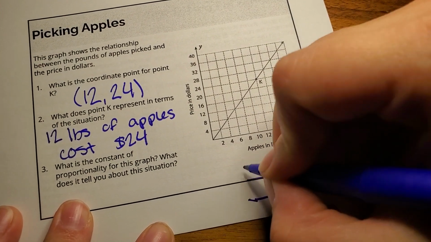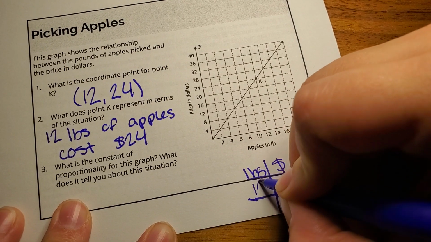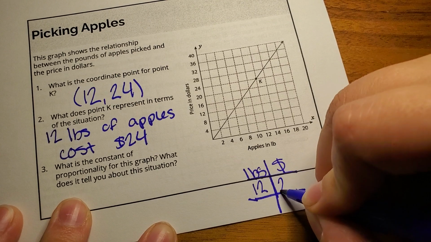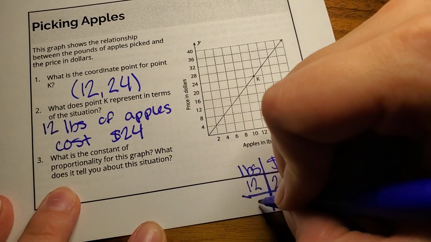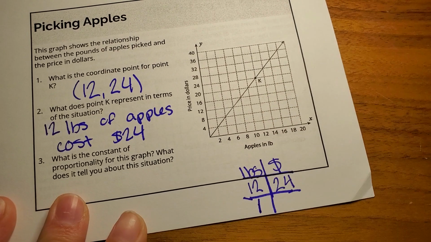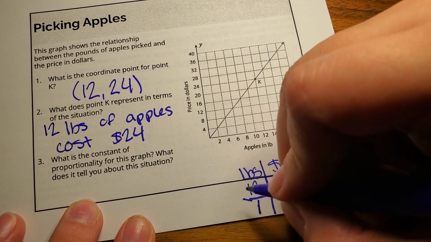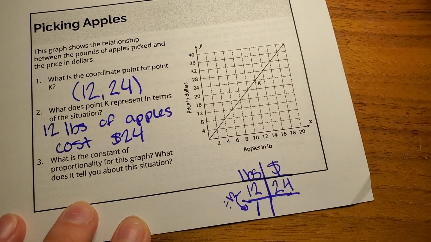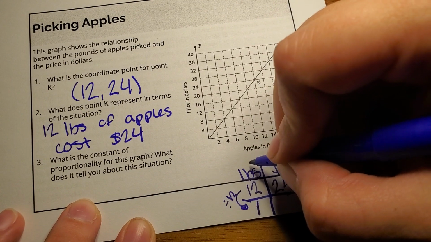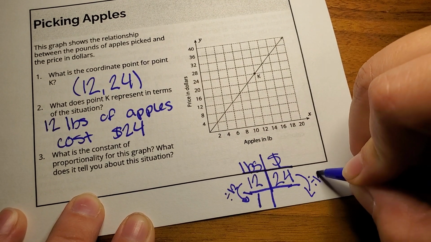So we are talking about our pounds of apples and the price in dollars. We know 12 pounds cost $24, and we want x, our pounds of apples, to be 1. To go from 12 down to 1, we need to divide by 12. 12 divided by 12 is 1. And since we divided this side of our table by 12, we also must divide this side of our table by 12.